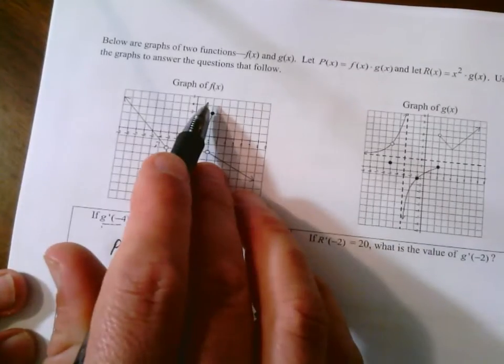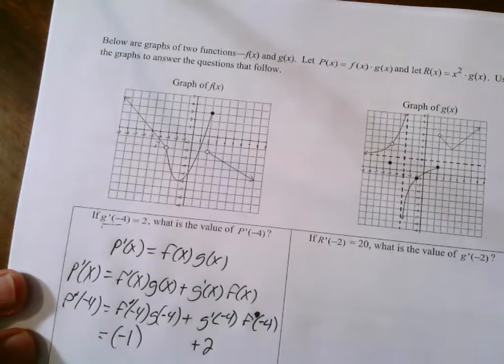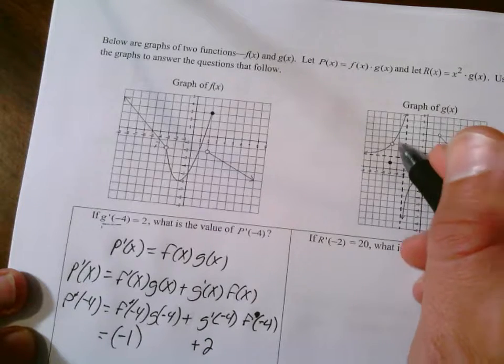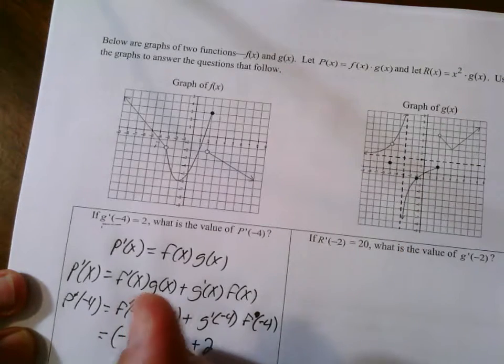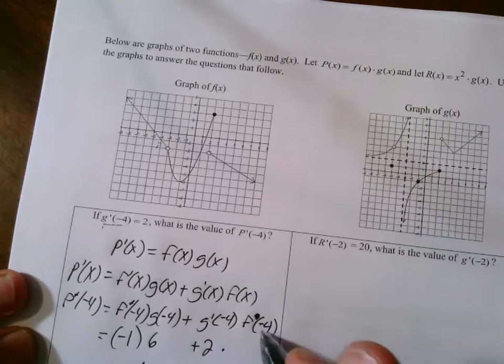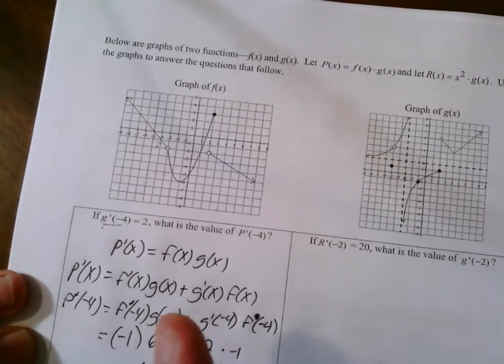So this is the graph of f. All this slope is our f primes. G of negative 4, well, let's see, 1, 2, 3, negative 4 is 6. So that's going to equal negative 6 plus 2 times f of negative 4 is negative 1 minus 2 is negative 8.